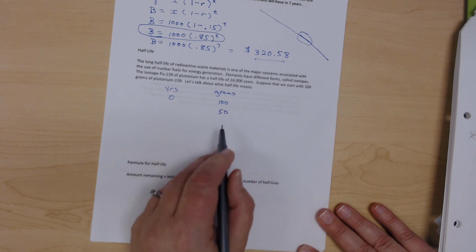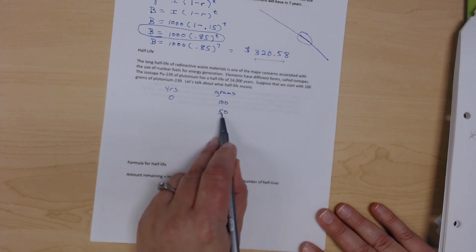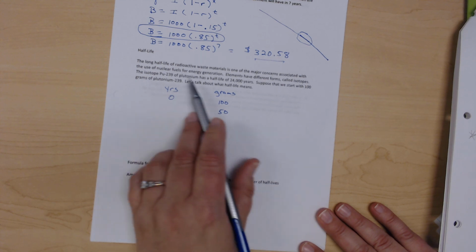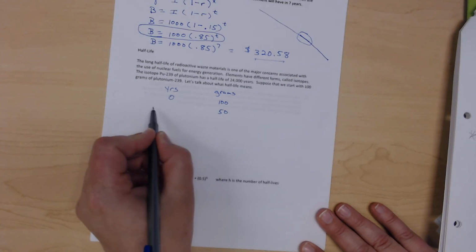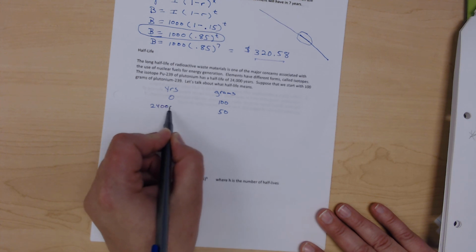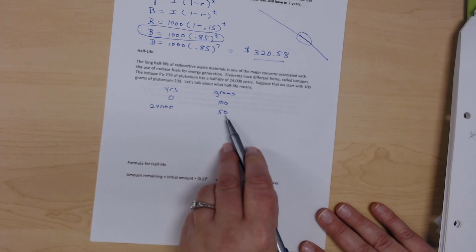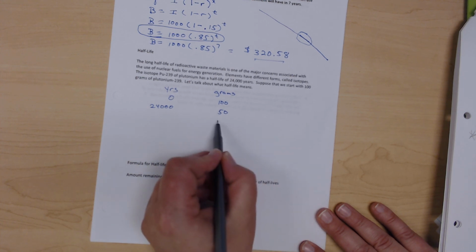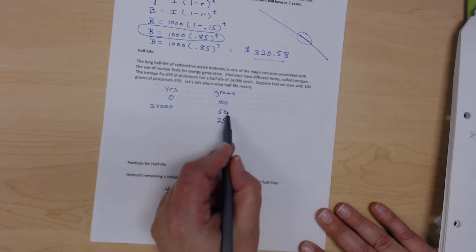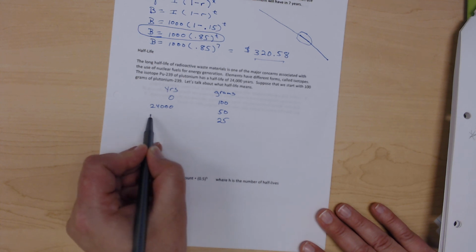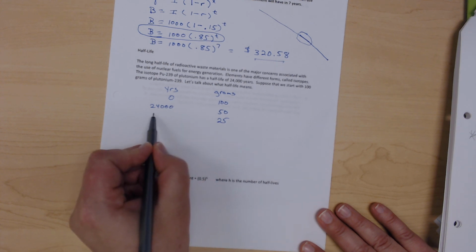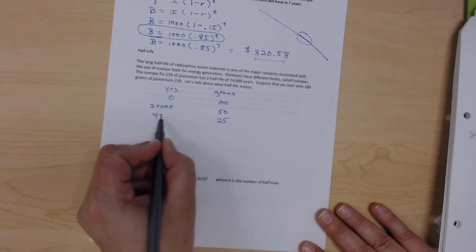But how long does it take to get down to 50? The half-life is 24,000 years. So it takes 24,000 years to go down from 100 grams to 50 grams. Okay, now half of 50 is 25. We know that. How many years? It's another 24,000 years. So it's actually, what, 48,000?